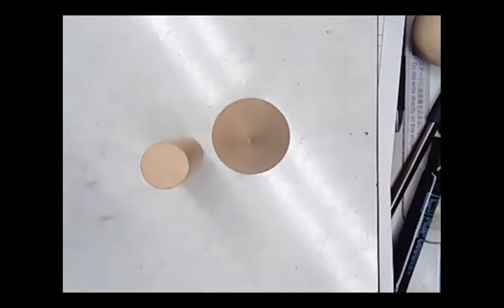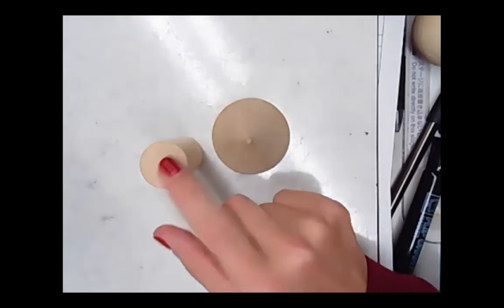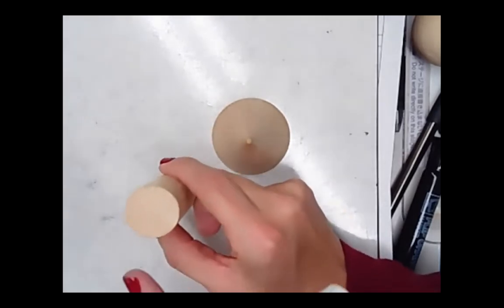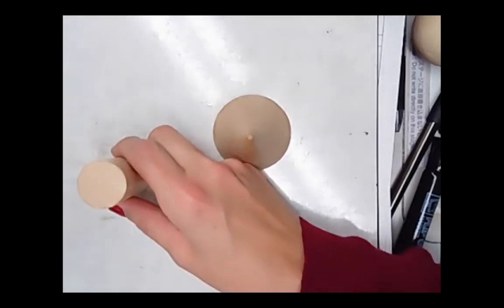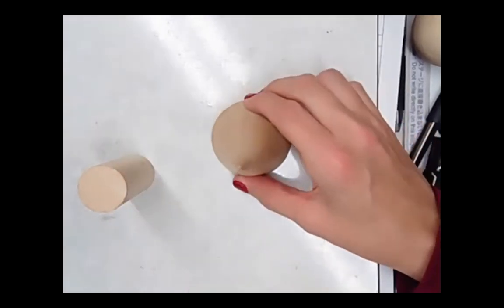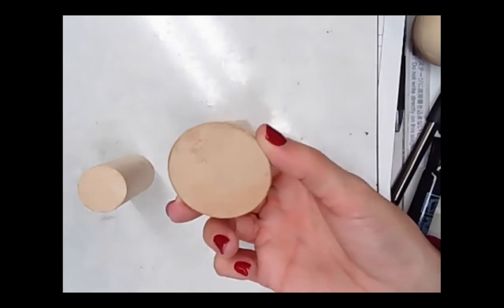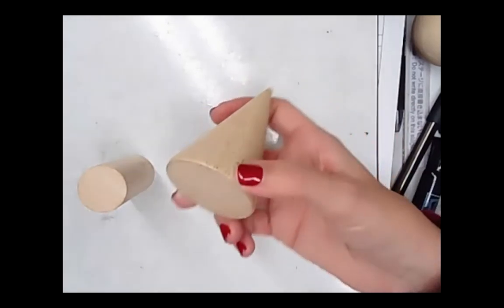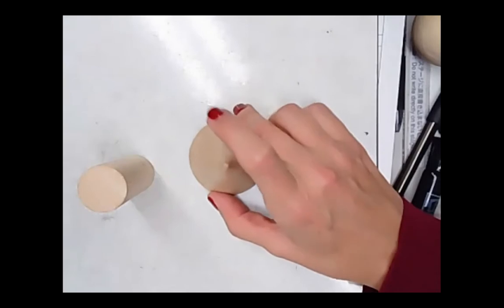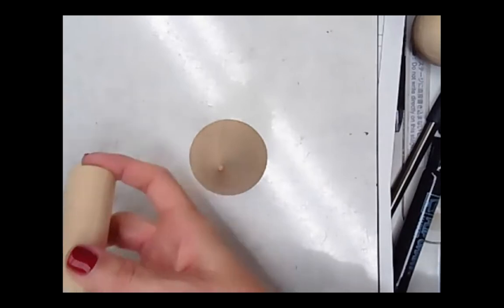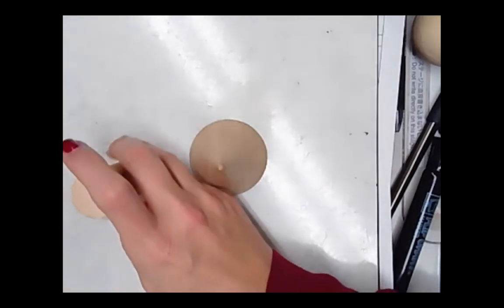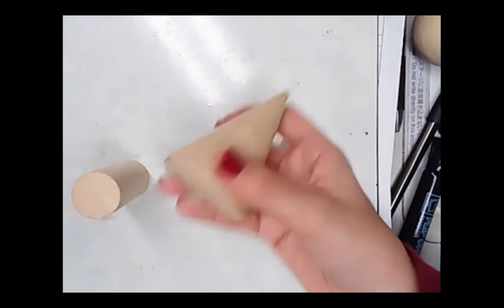How many flat faces does a cylinder have? 1, 2. How many flat faces does a cone have? It has 1. So that's something that they do not have in common. The cylinder has 2 flat faces, but the cone only has 1.